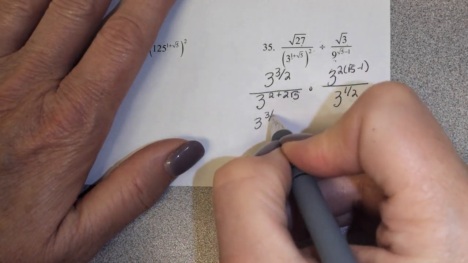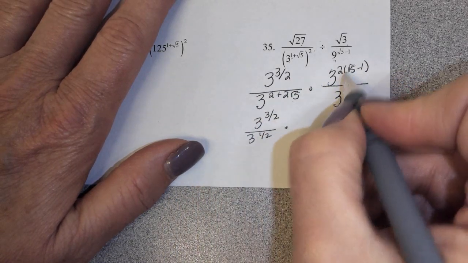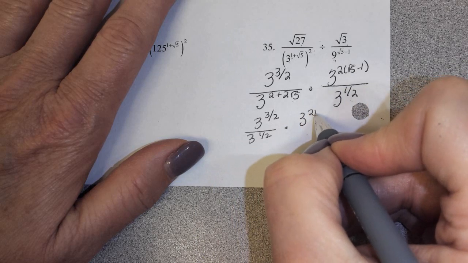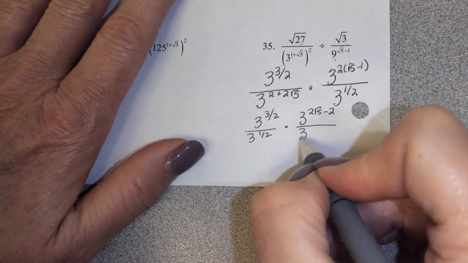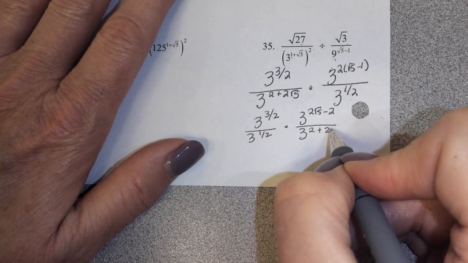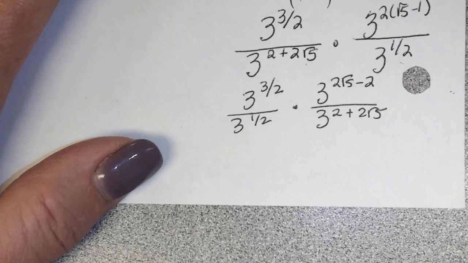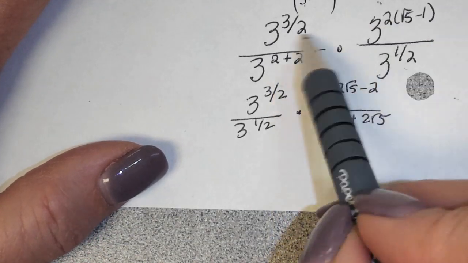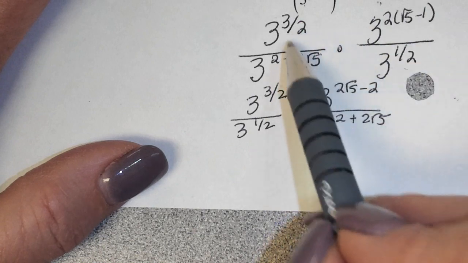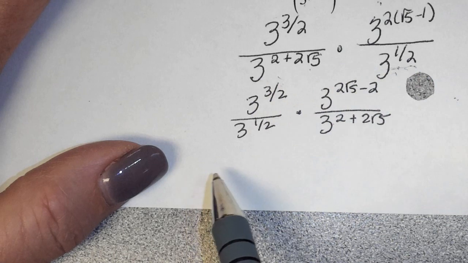So I'm going to write 3 to the 3/2 over 3 to the 1/2 times 3 to the 2 radical 5 minus 2 over 3 to the 2 plus 2 radical 5. We need to zoom in on this one. Alright, see what I did? Multiplication is commutative. I just decided to switch these two. Totally allowed to do that.